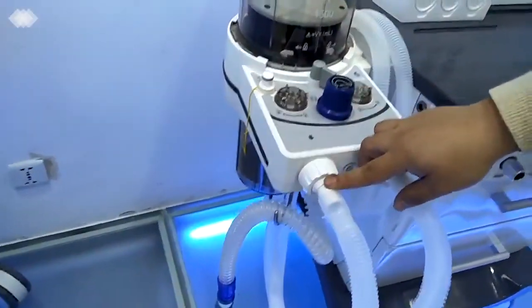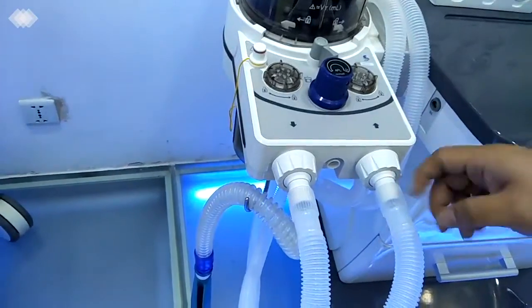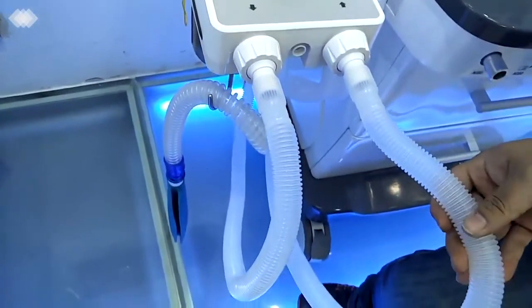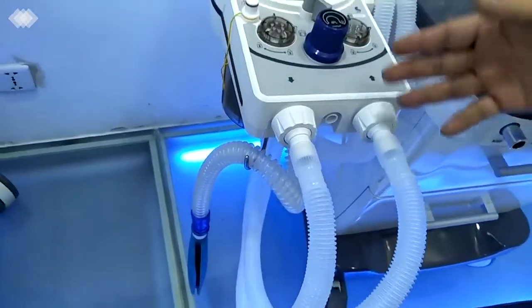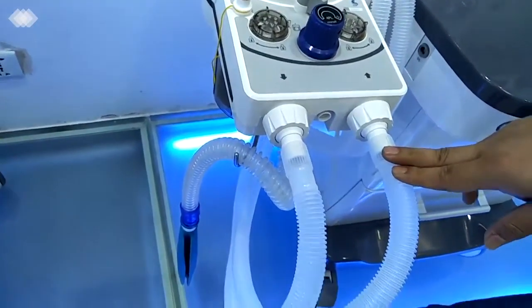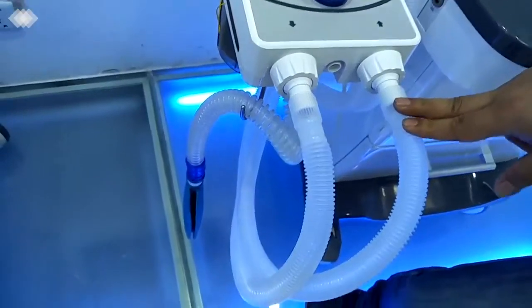And here is the inspiration port and expiration port. The pipelines we are using are all reusable ones. You can use them for at least 1 to 2 months for different patients, and they can be cleaned at 134 degrees and are autoclavable.